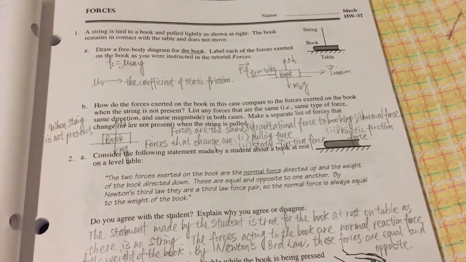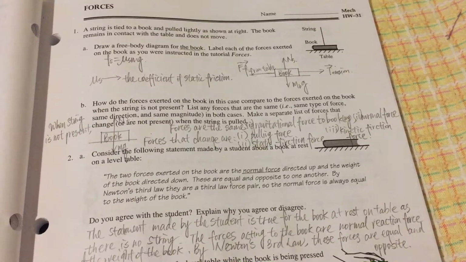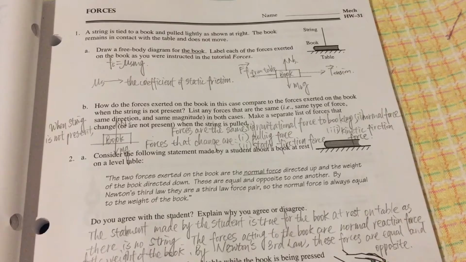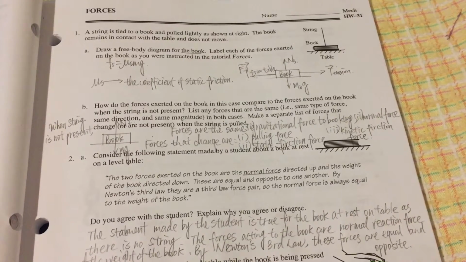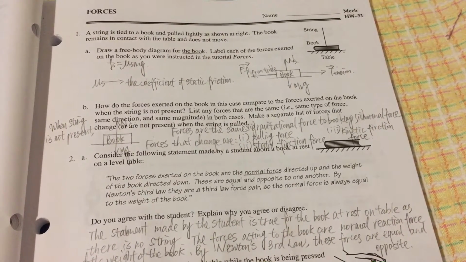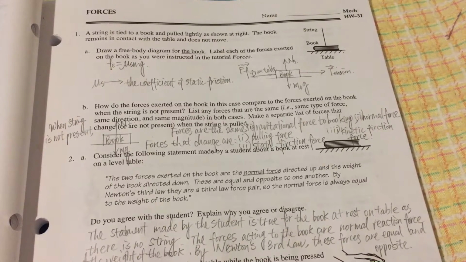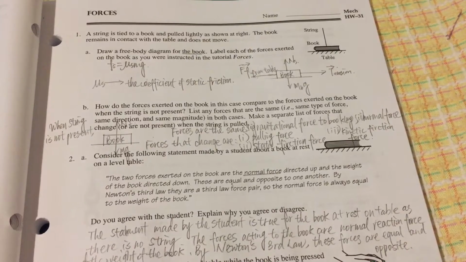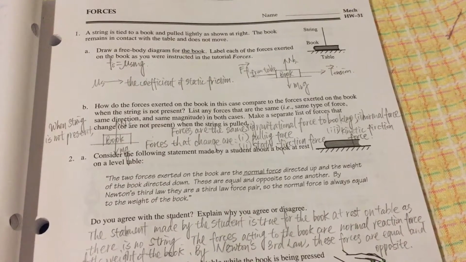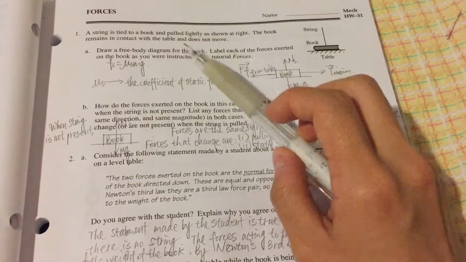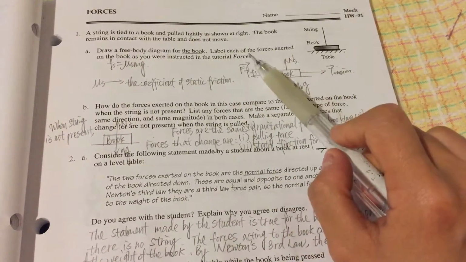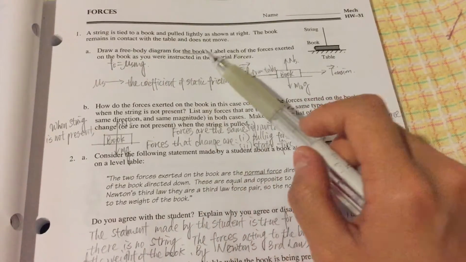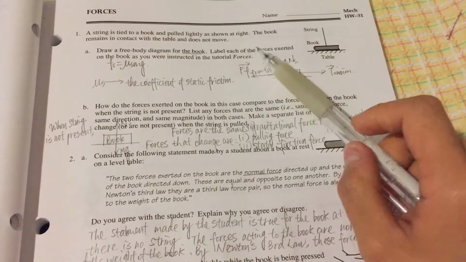Today I'm going to talk about the homework tutorial book from page 31 to page 35. For the first question, a string is tied to a book and pushed lightly as shown at the right. The book remains in contact with the table and does not move. For the first one, draw a free body diagram for the book and label each of the forces exerted on the book as you were instructed in the tutorial.